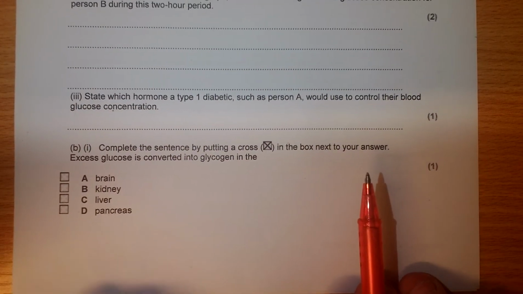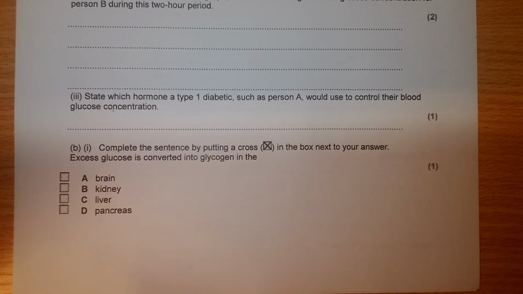We're then asked to complete the sentence by putting a cross in the box next to the correct answer, and excess glucose is converted into glycogen in the liver. Although it's easy to get confused because the hormone glucagon is released from the pancreas. So it's hormones made in the pancreas, but the conversion of glucose to glycogen takes place in the liver. I think I said that wrong actually, so we're converting glucose to glycogen, and so it's insulin, the hormone, sorry, not glucagon. Okay, let's turn over then.